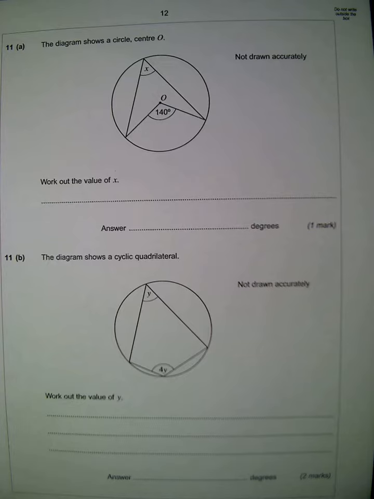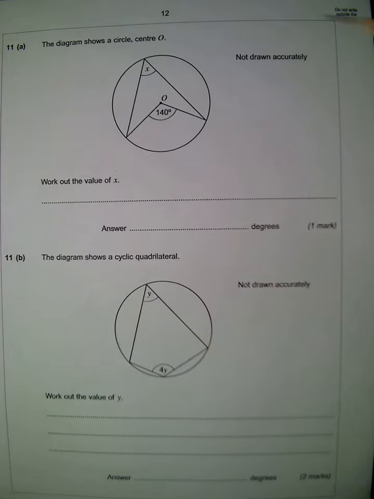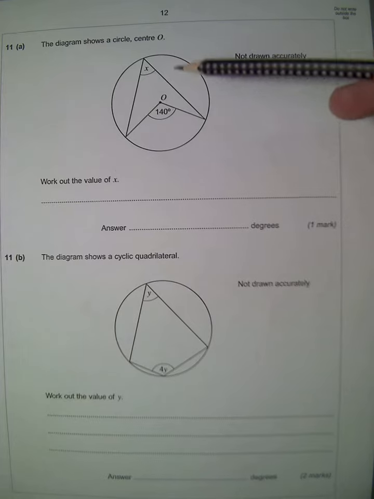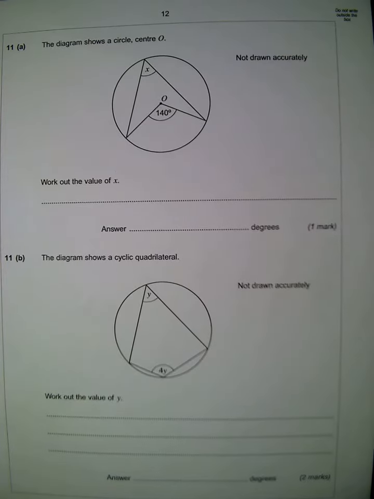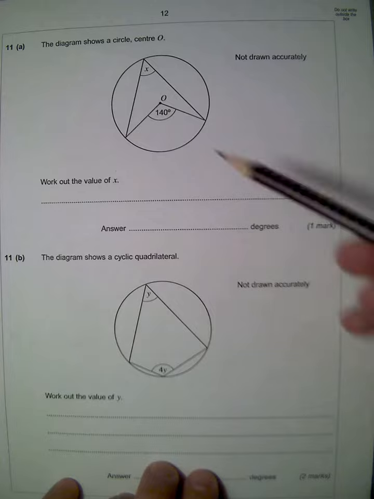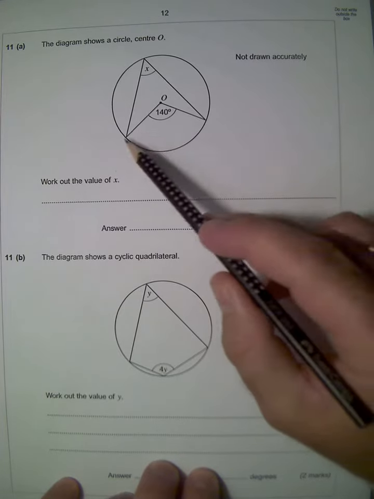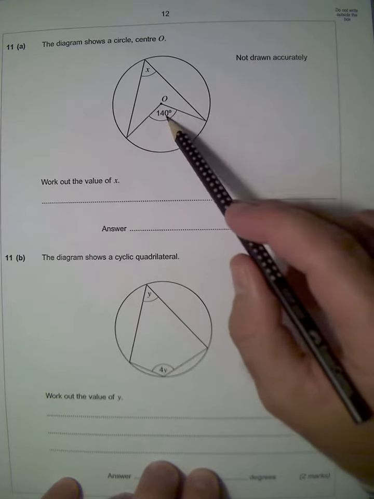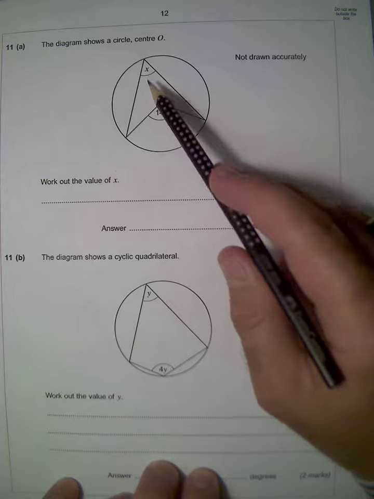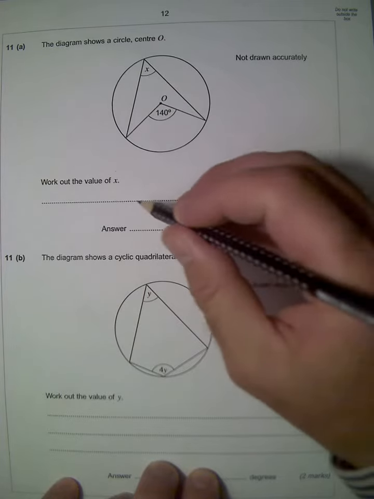Okay, here's our final circle theorem question for today. The diagram shows a circle, centre O. Work out the value of x. Well, this looks familiar. It's 2 points, and the angle at the centre is twice the angle at the circumference from the same 2 points.